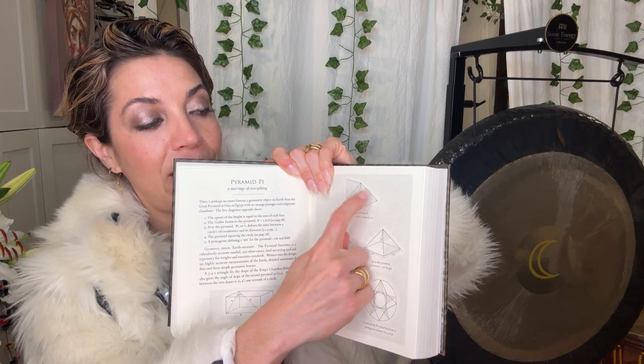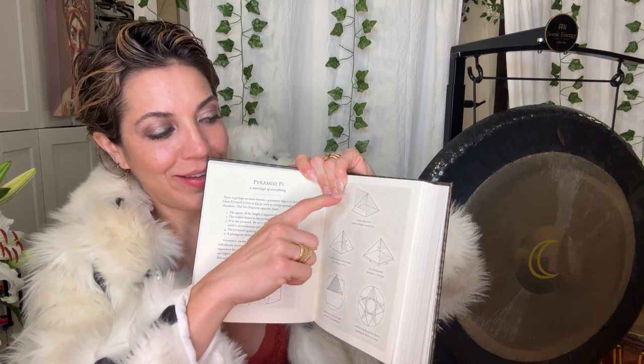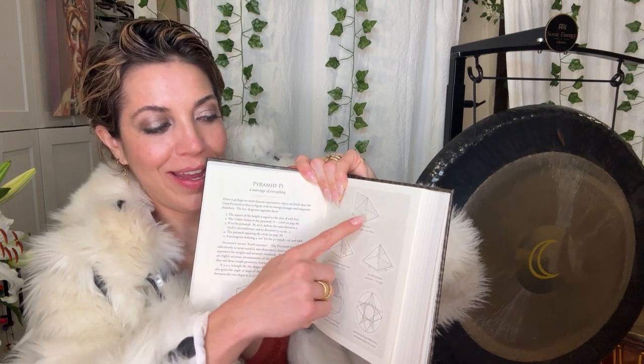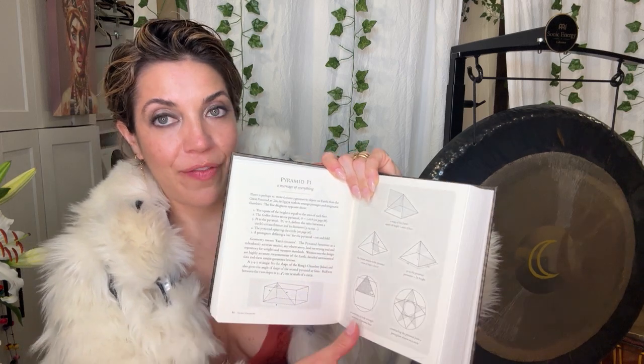There is perhaps no more famous geometric object on earth than the Great Pyramid at Giza, Egypt, with its strange passages and enigmatic chambers. The 5 diagrams opposite show: 1. The square of the height is equal to the area of each face, which also is, I'm going to say, 4. Yes, okay. And then a map of the earth, square of height equals the area of face.